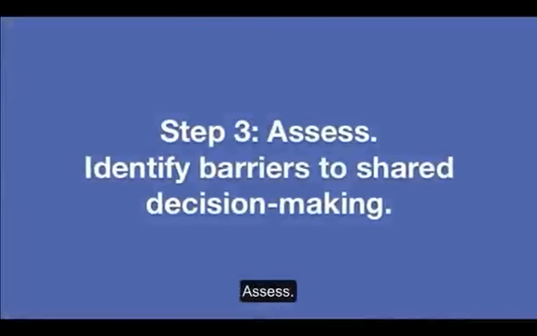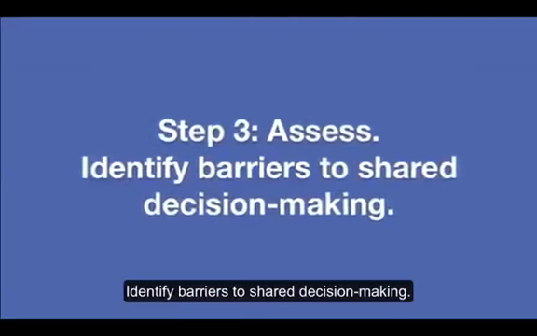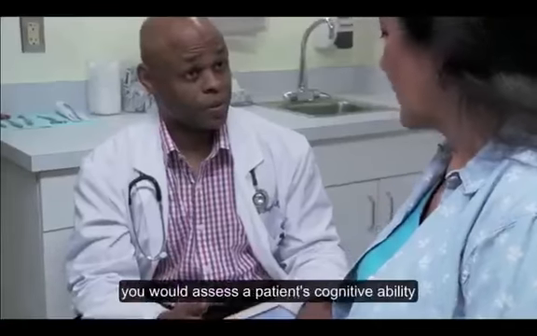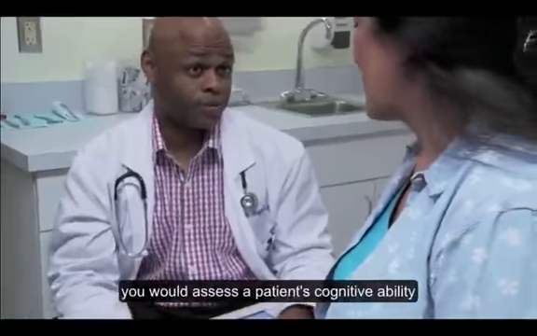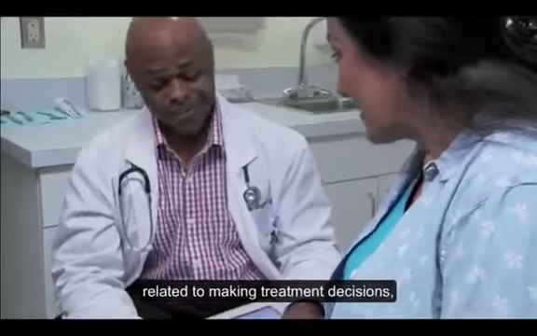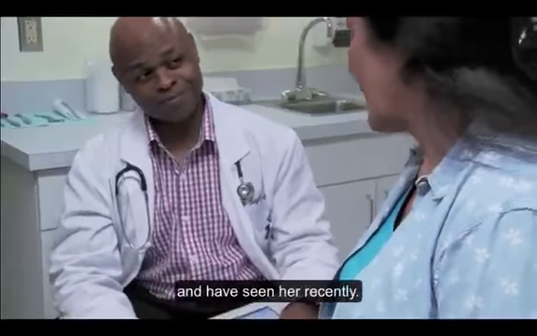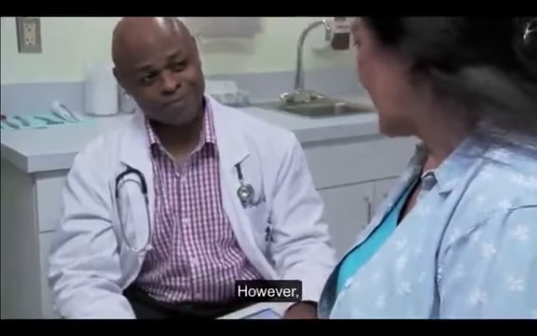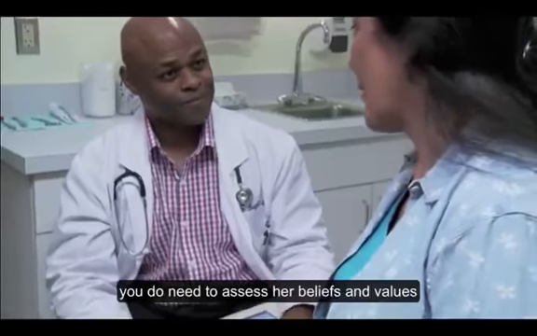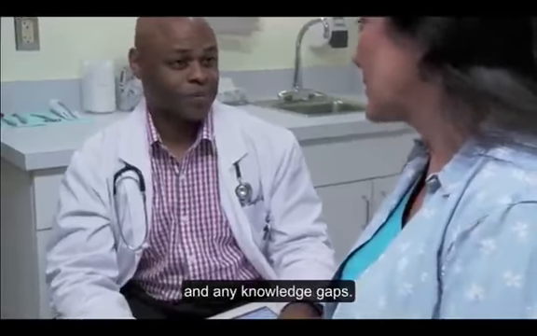Step 3. Assess. Identify barriers to shared decision-making. Normally, you would assess a patient's cognitive ability related to making treatment decisions. But you know Linda and have seen her recently. However, you do need to assess her beliefs and values and any knowledge gaps.